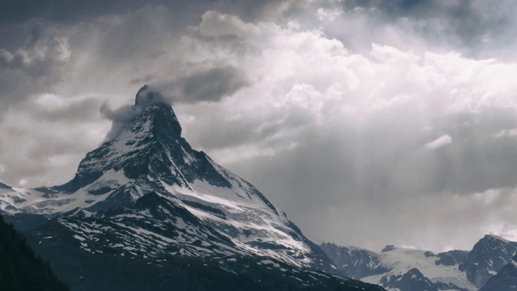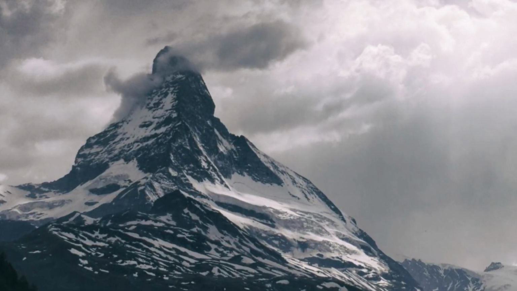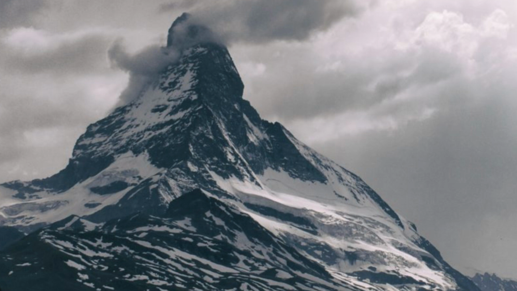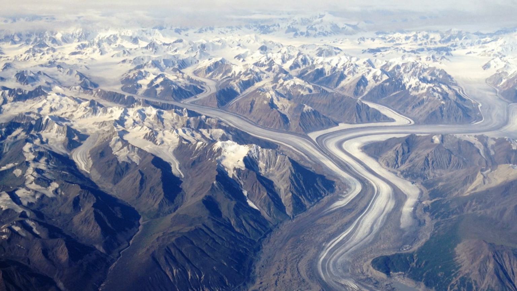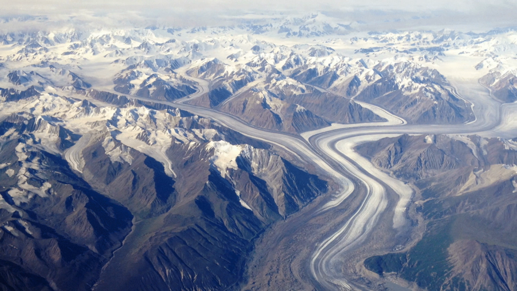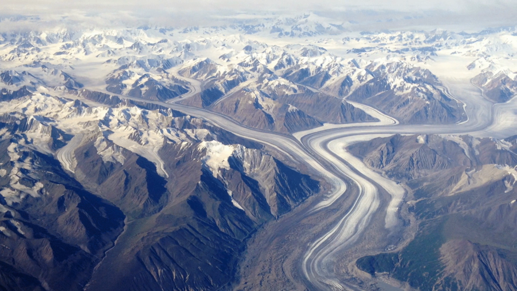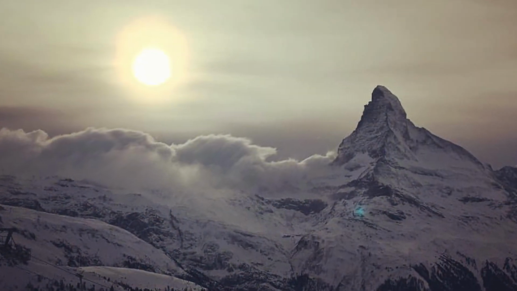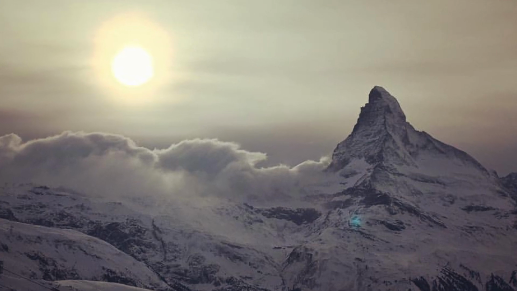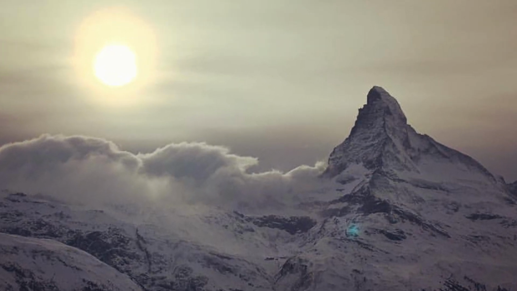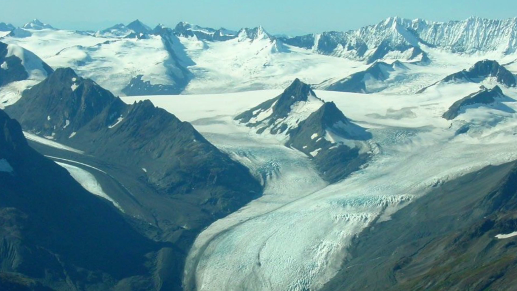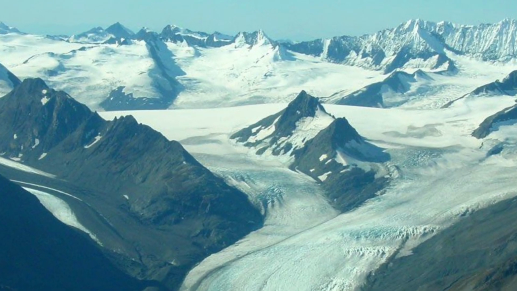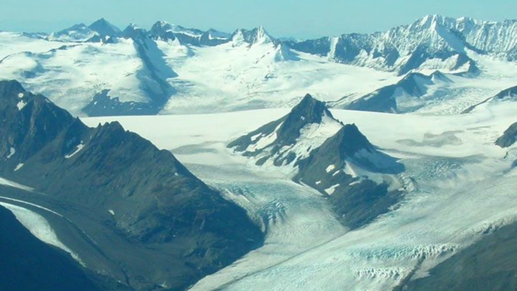Horns are formed through the headward erosion of the cirque walls. If three or more radiating glaciers cut headward until their cirques meet, a high, sharp pointed, steep-sided pyramidal shaped peak is formed, which is called a horn. They are the characteristic feature of the high glaciated regions.